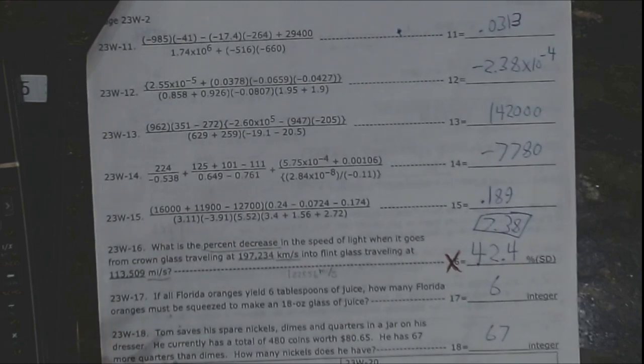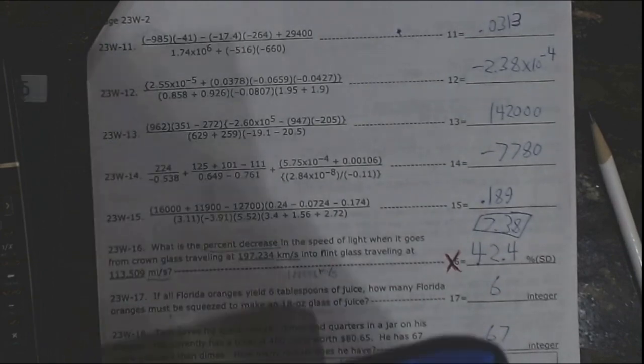Number 17. If all Florida oranges yield 6 tablespoons of juice, how many Florida oranges must be squeezed to make an 18-ounce glass of juice? So this is another conversion question, so we'll use Conversion Assistant again. So I'm going to change 6 tablespoons into ounces so I can compare.